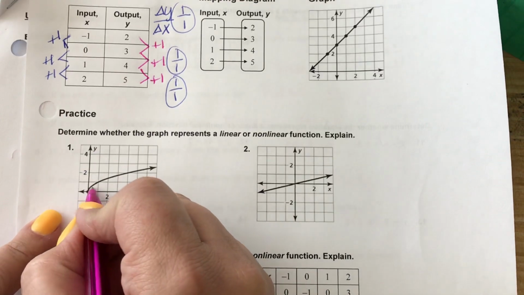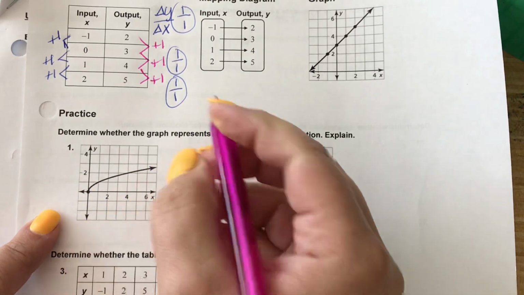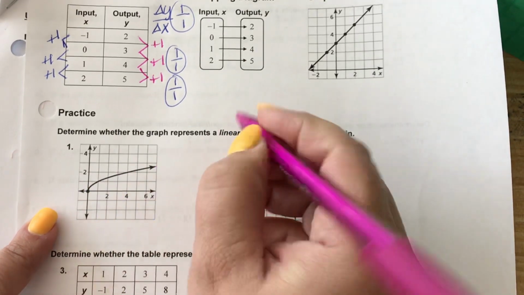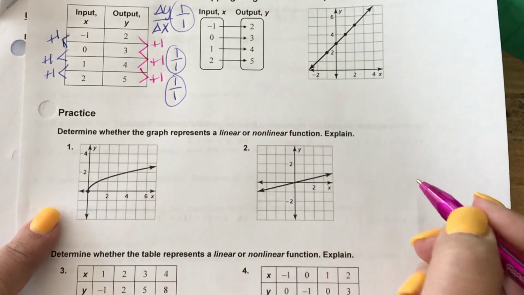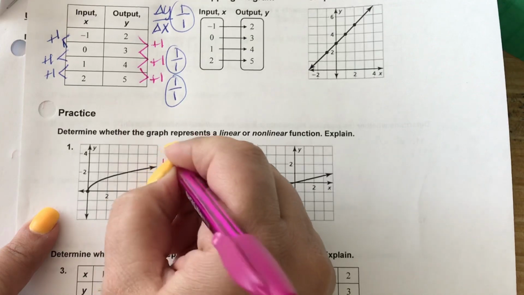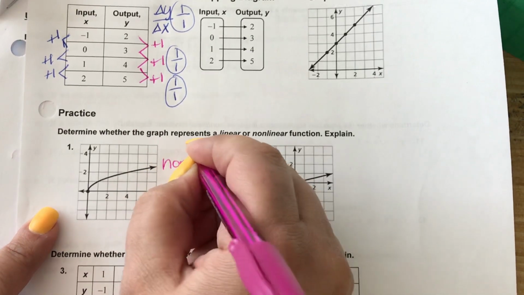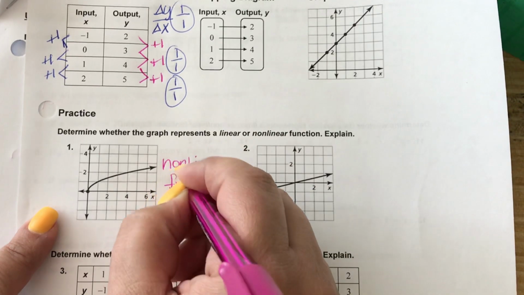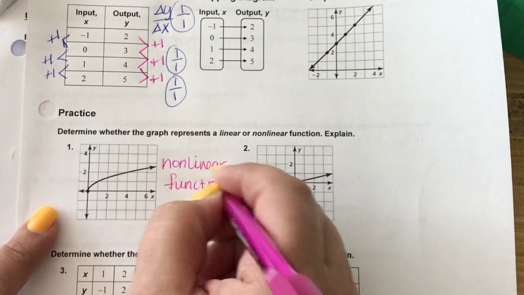So the fact that this curves this way, it might be a function. It actually is, right? This passes the vertical line test, but it is not a linear function. So this is what we would call a non-linear function, because the graph is not a straight line.